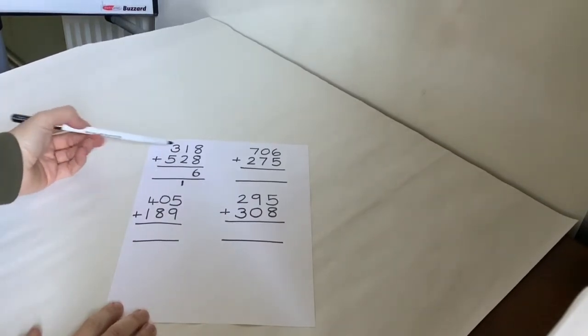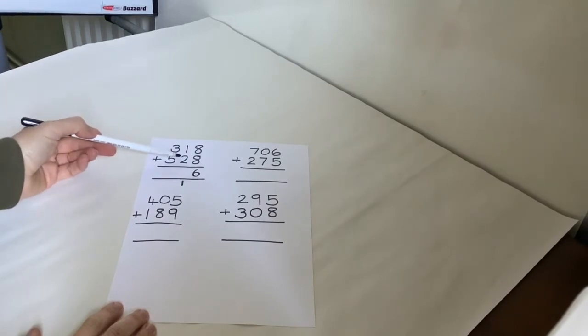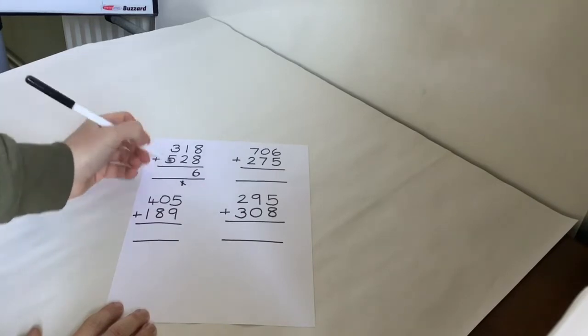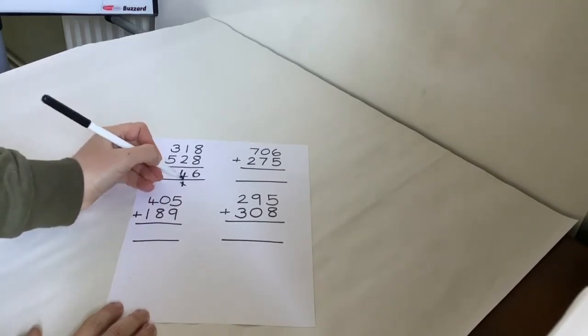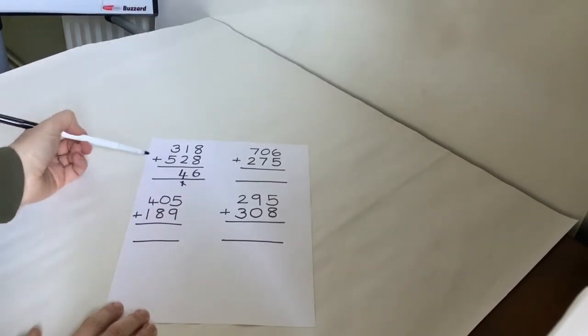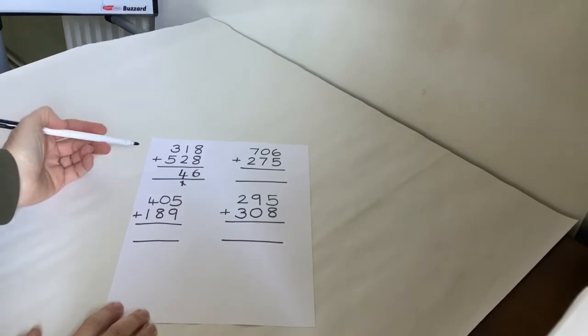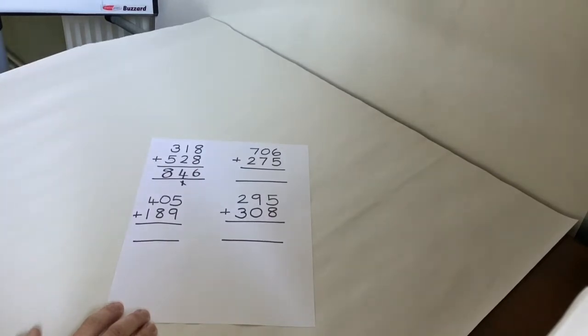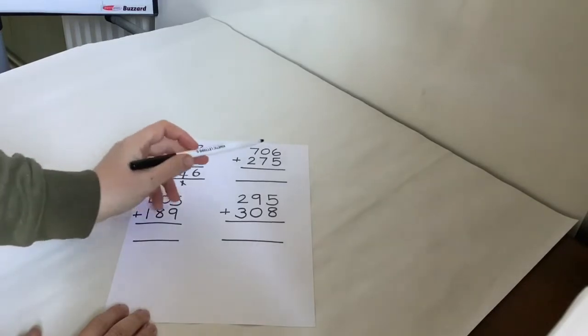We have 1 ten plus 2 more tens, which is 3 tens, plus another 10. We'll cross it out so we know we've done it. We have 4 tens. Then we have 300. We'll add on 500, which makes it 800. So the answer is 846. Let's move on to the second sum.